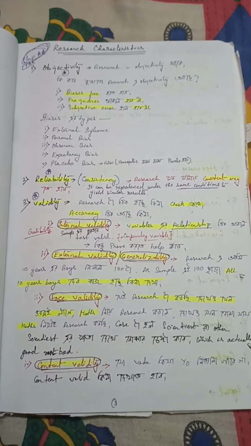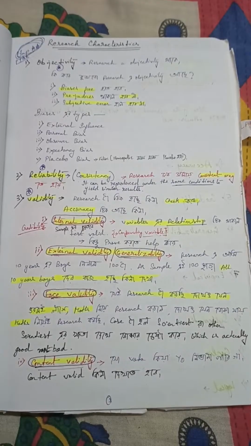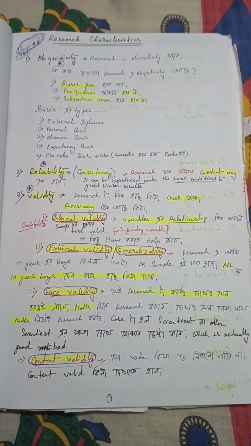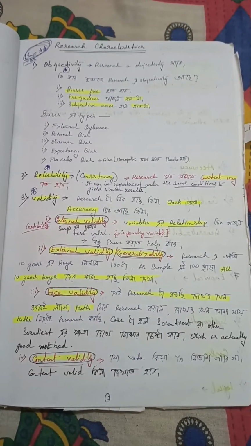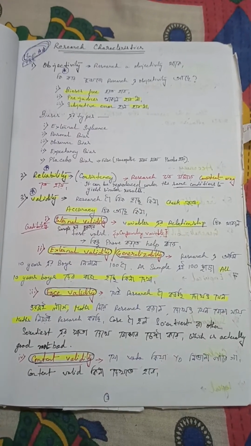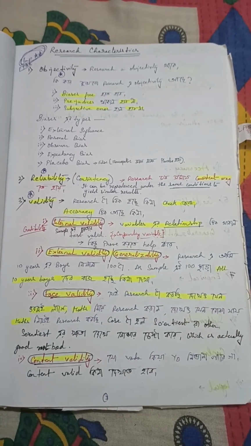In the previous class, we have already discussed objectivity and reliability. So now we will be talking about validity. Whether a research is valid or not, we must know if the research is for a public good or not. It's for the accuracy part. We check validity for accuracy.